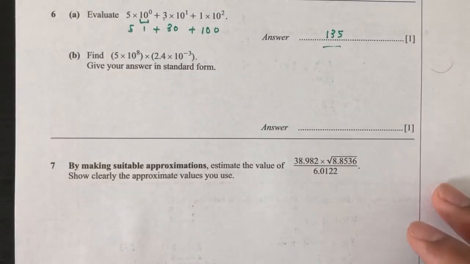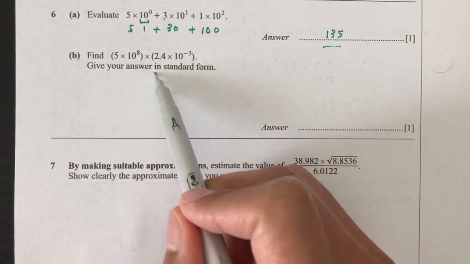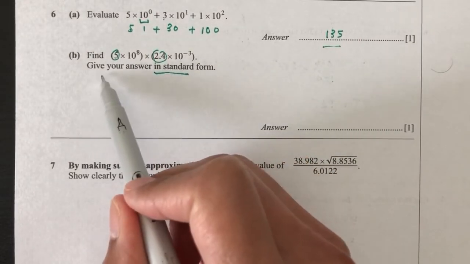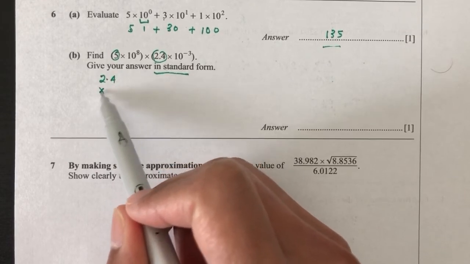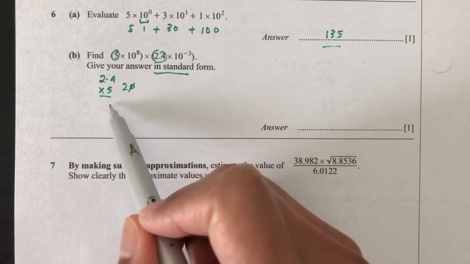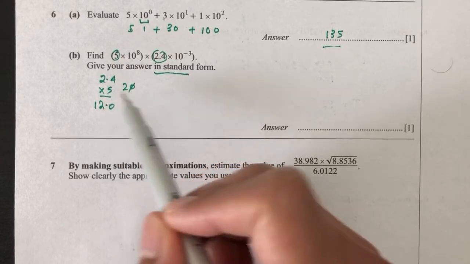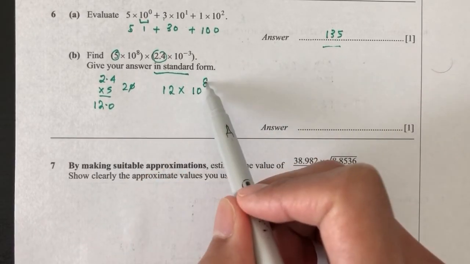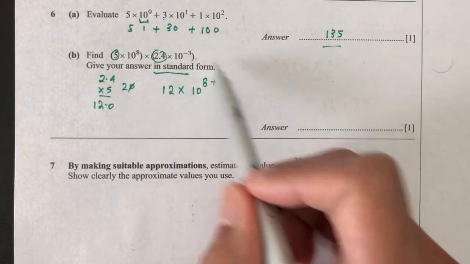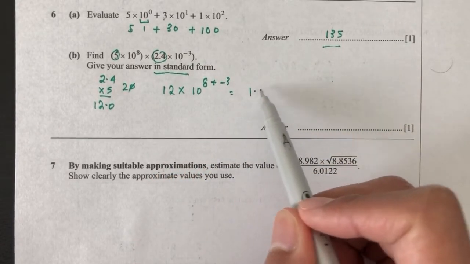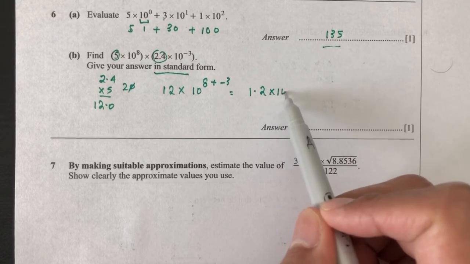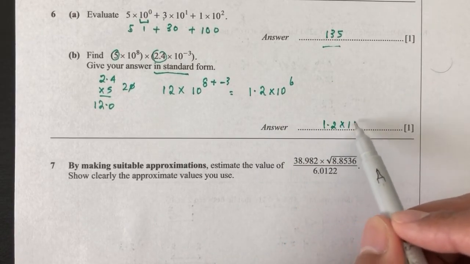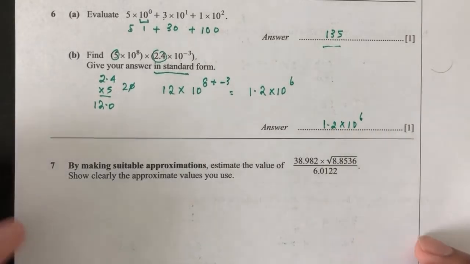Now part B. Give your answers in standard form. So we first do these two. 5 times 2.4. So what is 2.4 times 5? That will be 12. It will be 12 times 10 to the power 8 times 10 to the power minus 3. It will be 1.2 times 10 to the power 6. This will be your answer for part B of question number 6.